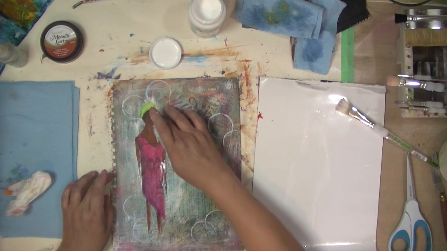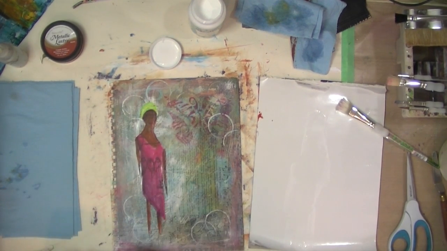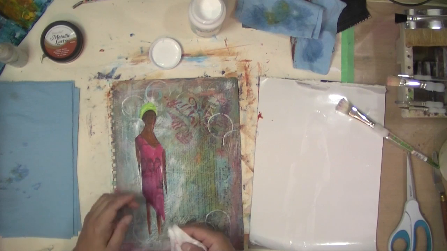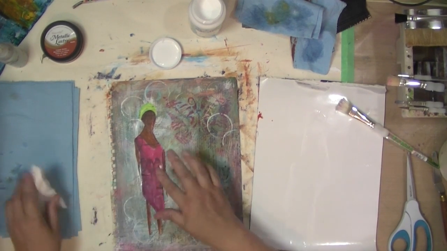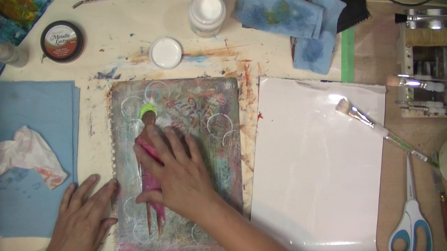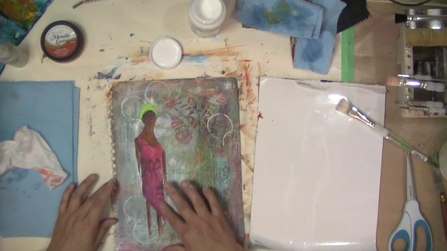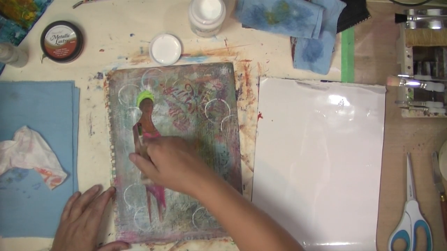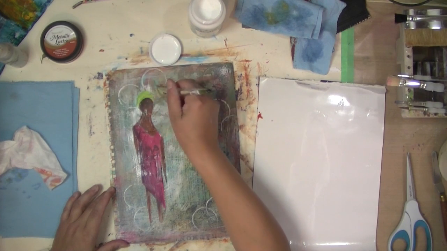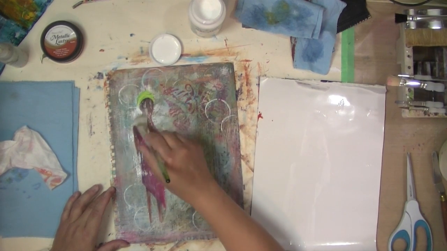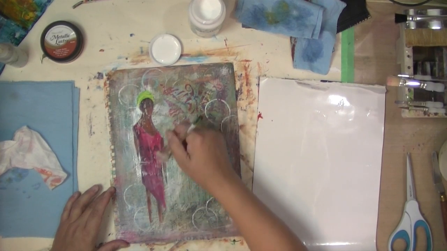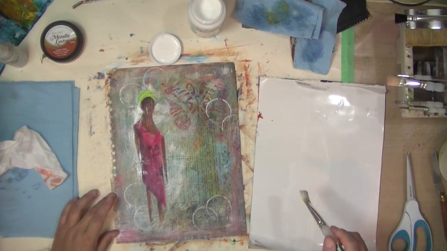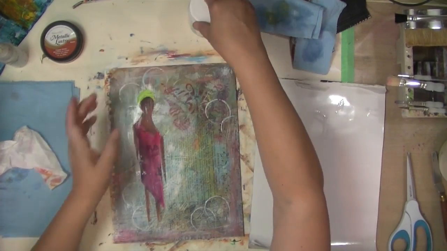If you painted your lady with watercolors, you would have to apply some type of fixative down there so the watercolor didn't wipe up. Okay, I'm going to take some more of this just on the top. This will seal her into the background. What's that? Put that in water. I'm going to cover this right away.